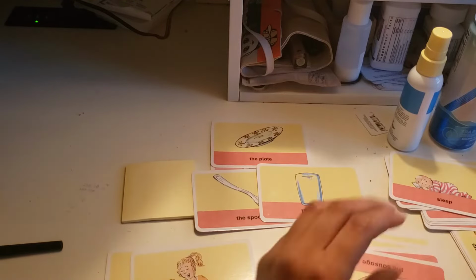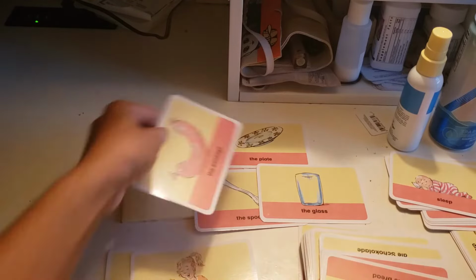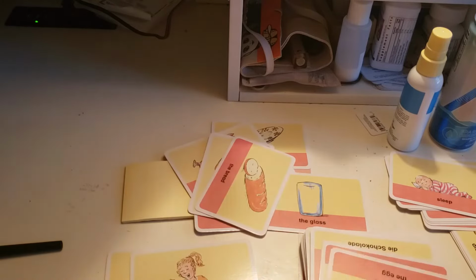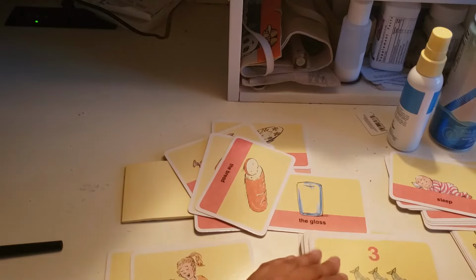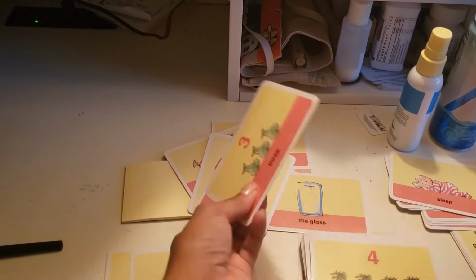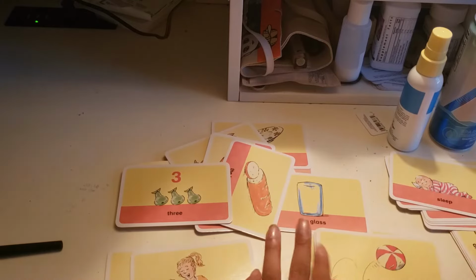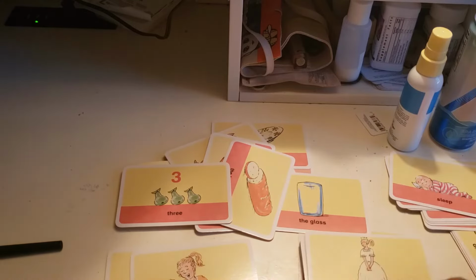I'm going to use multiple just because I feel like I can. And then let's see, numbers. Let's use 3. You would just go through a stack of cards and just make sentences out of them.